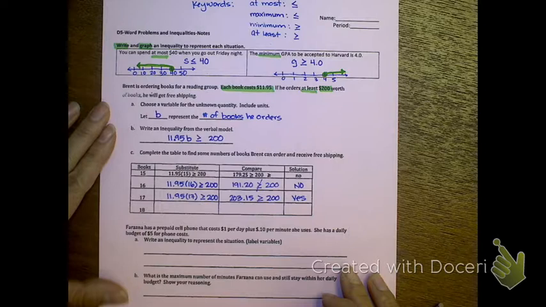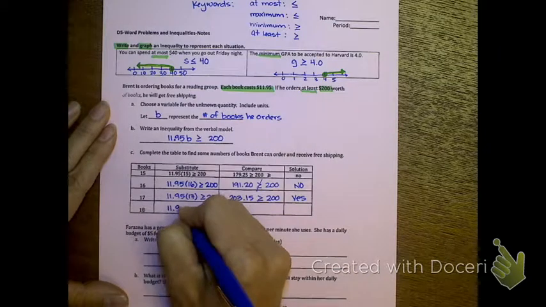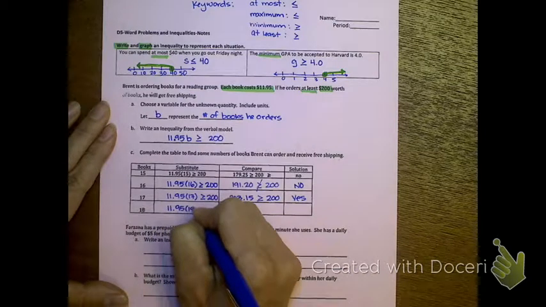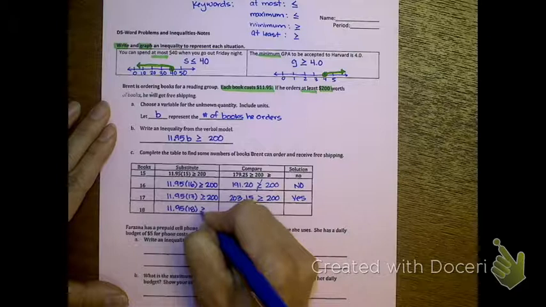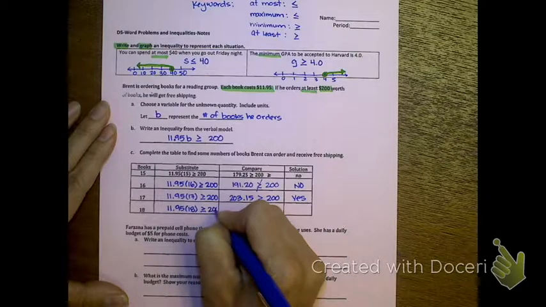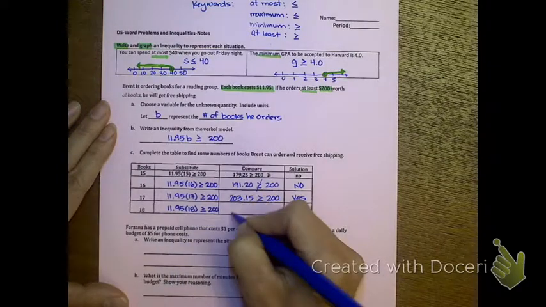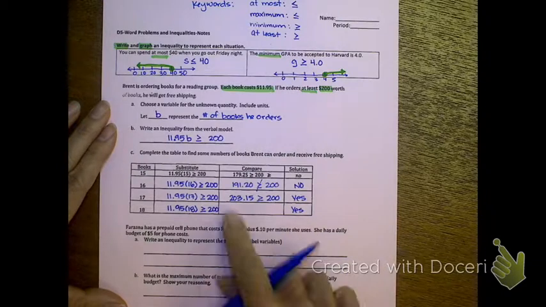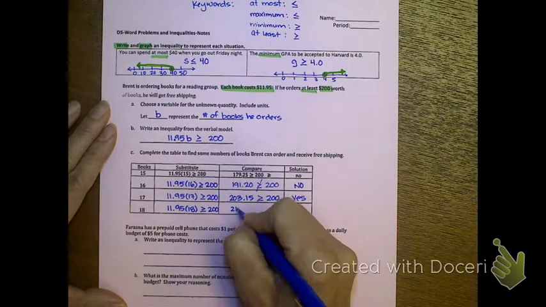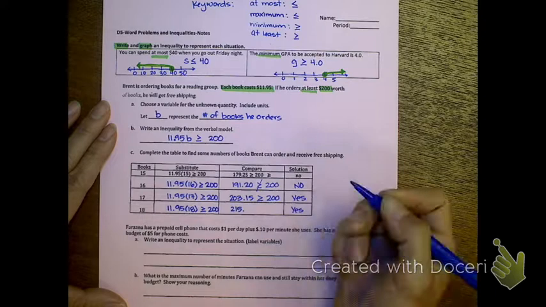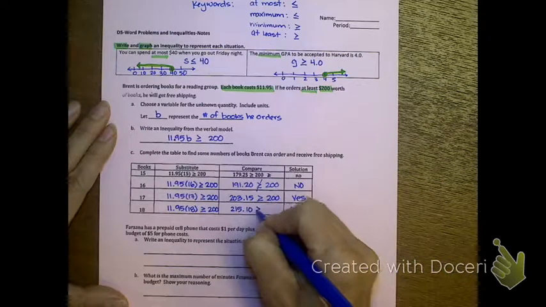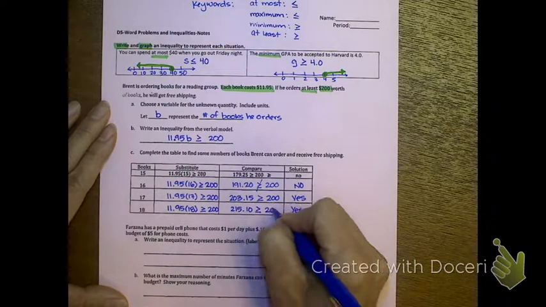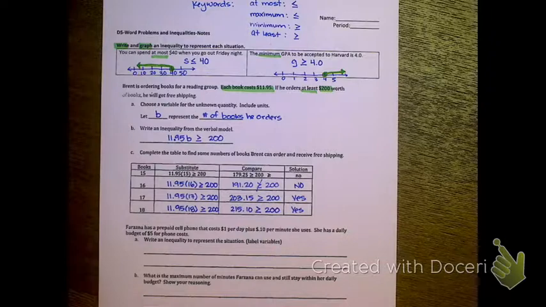All right. And then last, what do you predict if he buys 18 books? Is he going to get free shipping? Yes, definitely, right? If he got it for 17, I should be thinking that for 18, he's definitely getting it. But what is the cost, actually? $215.10. So once he buys 17 books, he's getting free shipping, right?